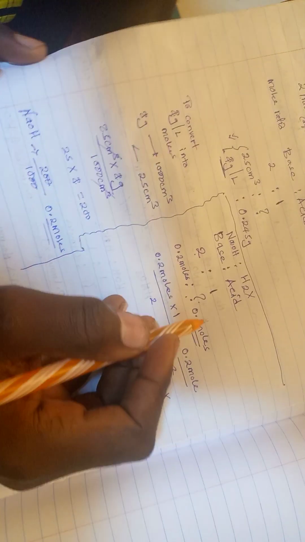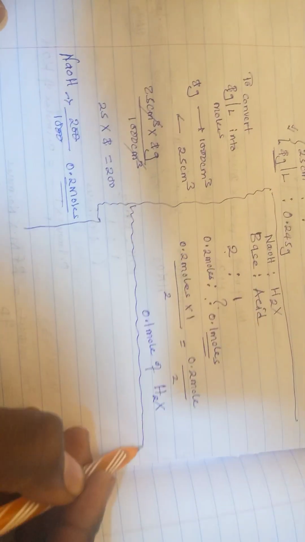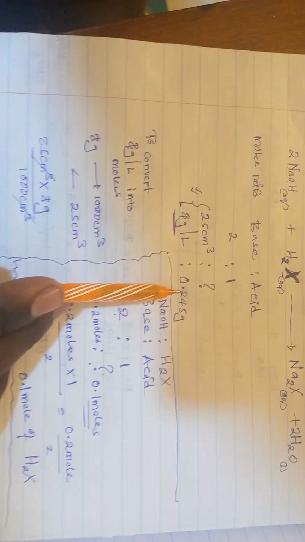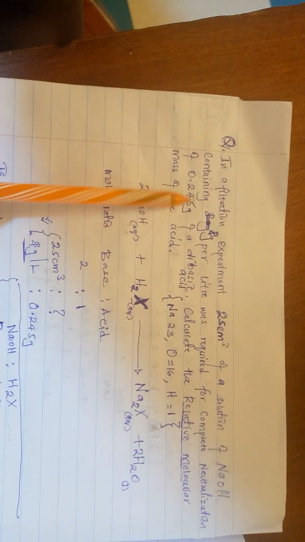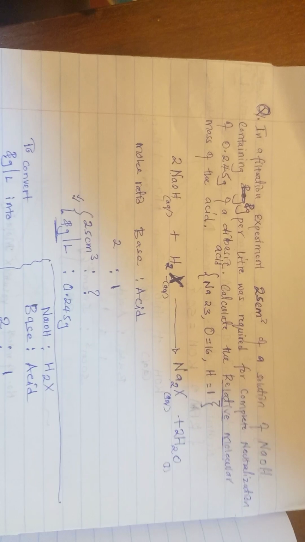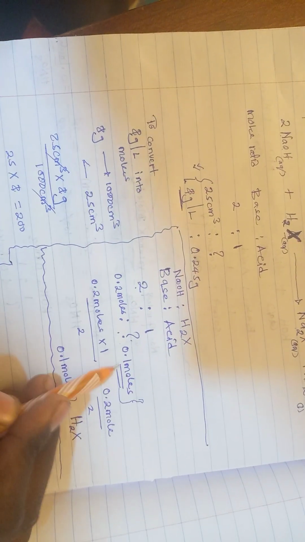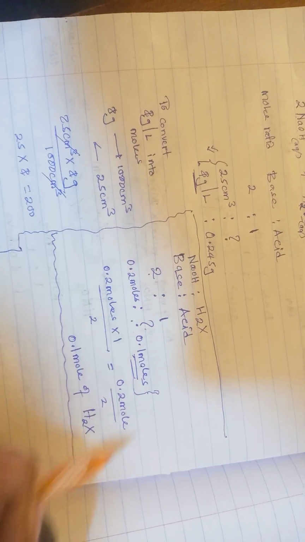Then we continue and say, after getting 0.1 moles, it means this 0.1 moles is equivalent to 0.245 gram, because we were told this mass is the mass that was required for neutralization, and in our derived mole ratio, we have seen that 0.1 moles is required to neutralize 0.2 moles of a base.